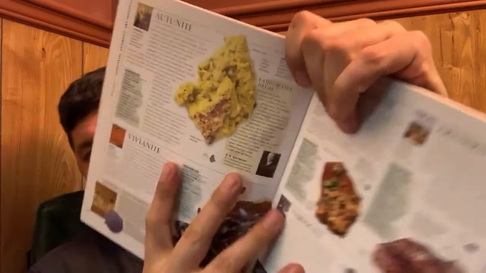Here's another good example. Altanite. See here, it looks kind of like sulfur. That chemical composition is calcium, and then you have uranium and oxygen, and you have potassium and oxygen, and then you have lots of water. So that's really cool.